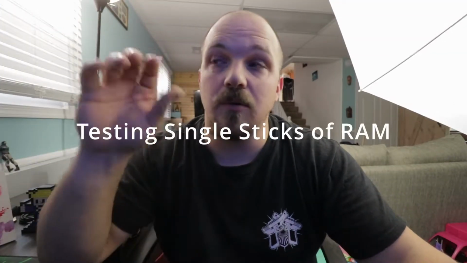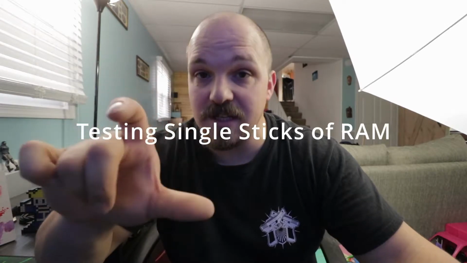So what I did personally was I tested each stick of memory itself in the first slot. You have to have the first slot populated for any of the other slots to work. This is 2-channel memory, so we have slots 1 and 3 work together, and slots 2 and 4 work together. So let's do that. And since we are getting more deep into this, I'm gonna take the computer and flip it on its side to make things easier.